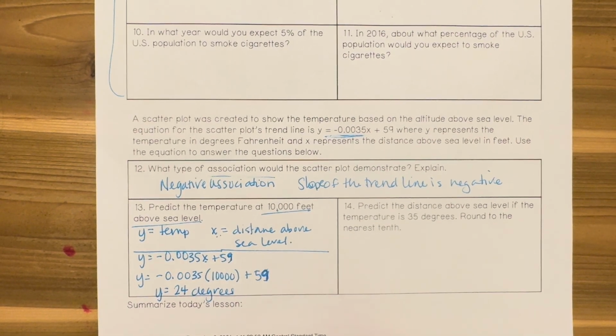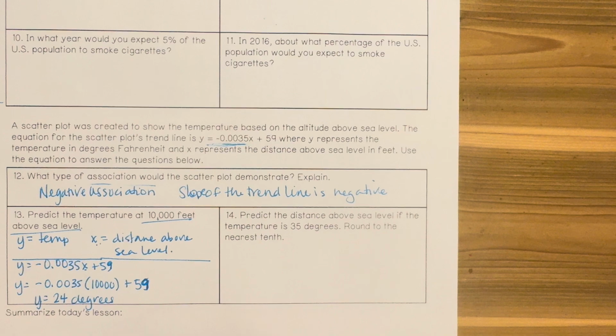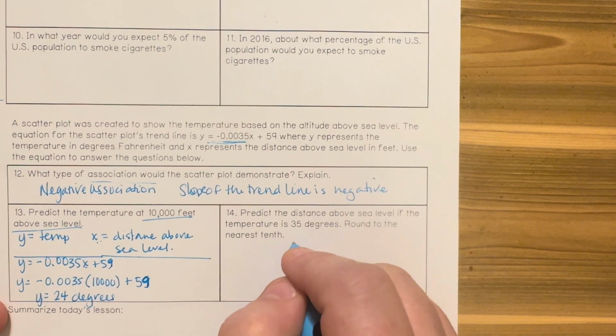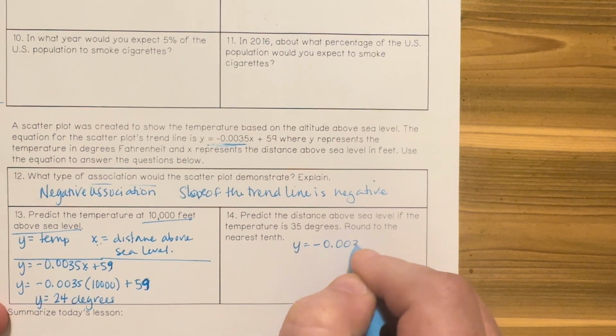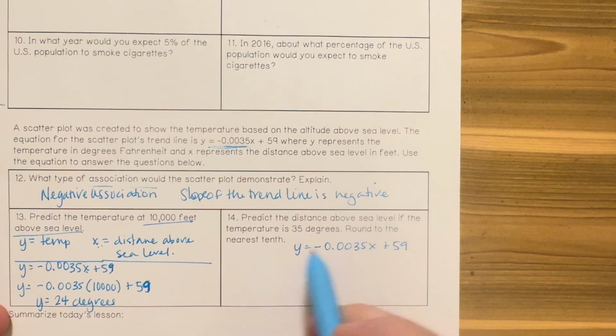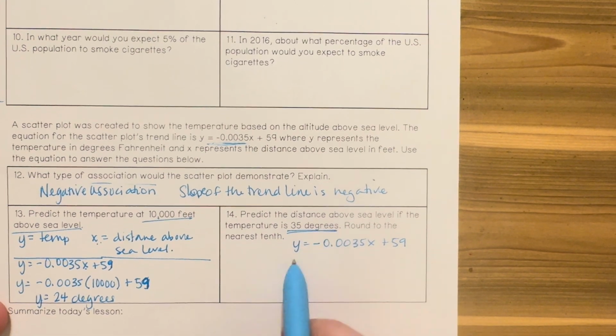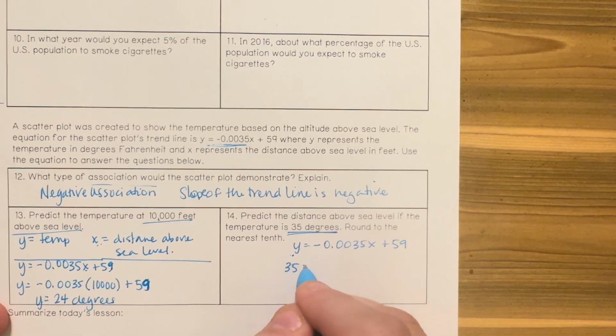Okay. And then lastly, predict the distance above sea level if the temperature is 35 degrees. Round to the nearest tenth. So y equals negative 0.0035x plus 59. In this case, I know the degrees, I know the temperature, I know the y. So this is 35 equals negative 0.0035x plus 59.